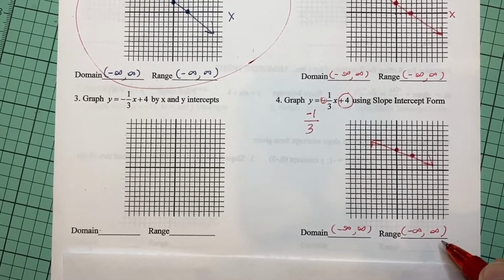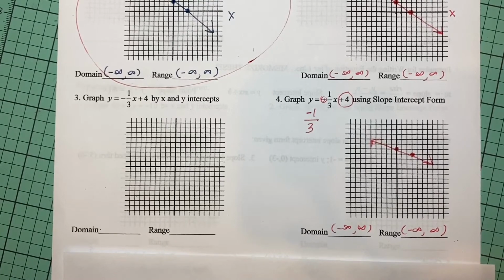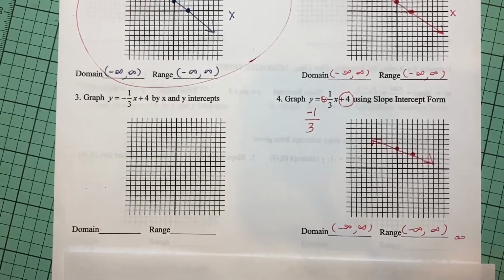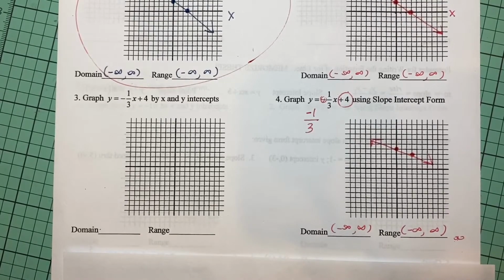I know those infinities are hard to draw, even for me. Got to kind of concentrate on them. If you can't draw them, you can always just do 2 circles together. That's fine too. Or scribble. I'll know what you're talking about. So this one was quick and easy by slope-intercept form.